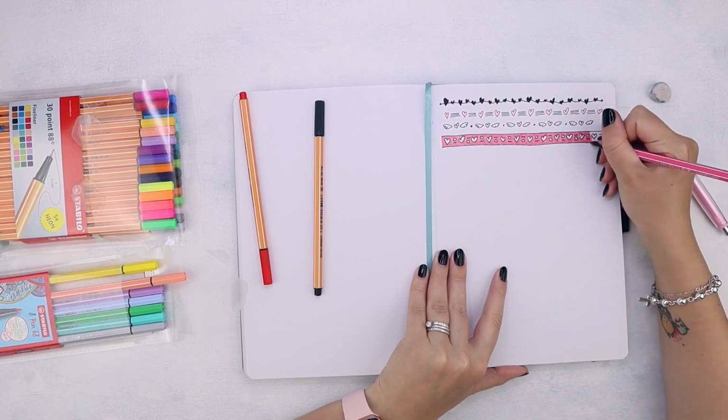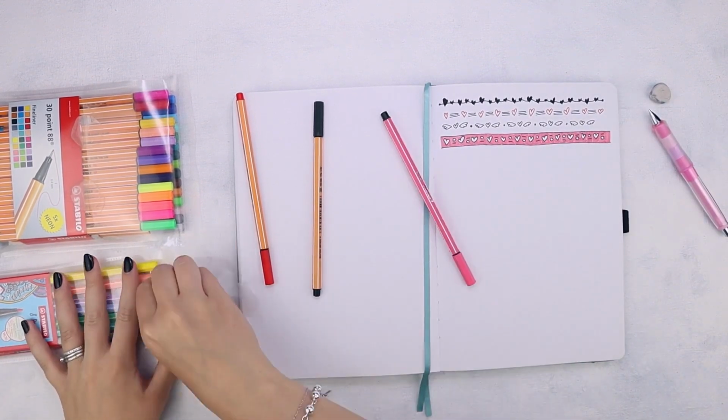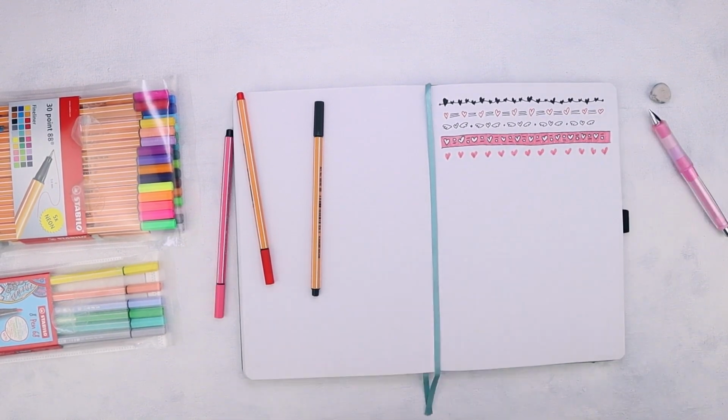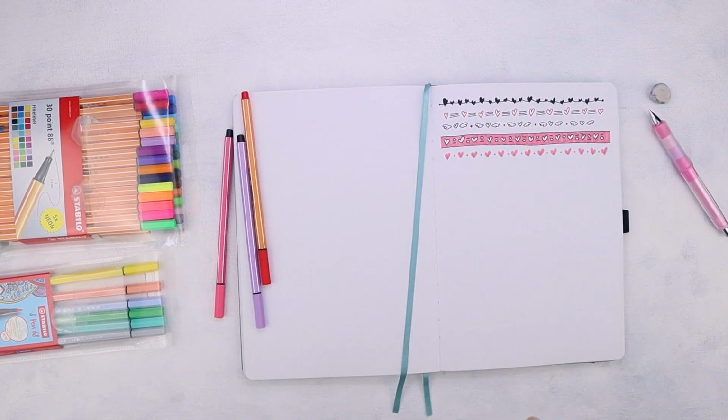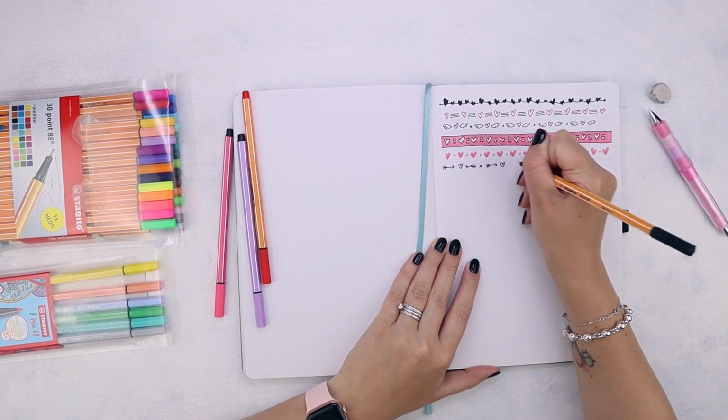And as you can see, borders like this are super easy to draw. It's basically just repeating a simple pattern or a difficult pattern. It's kind of up to you. But at the same time, they really bring a lot to the pages.